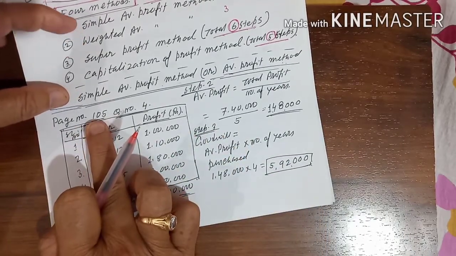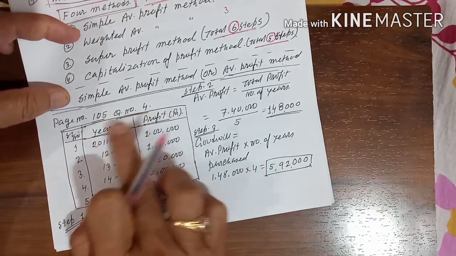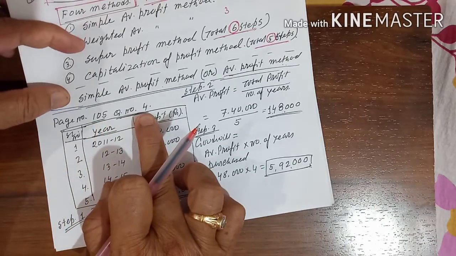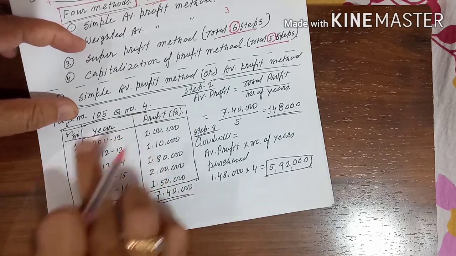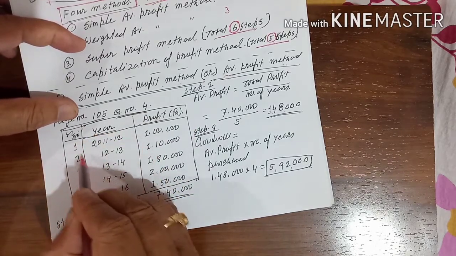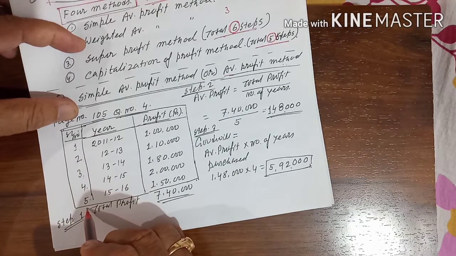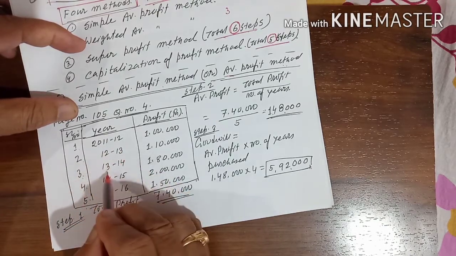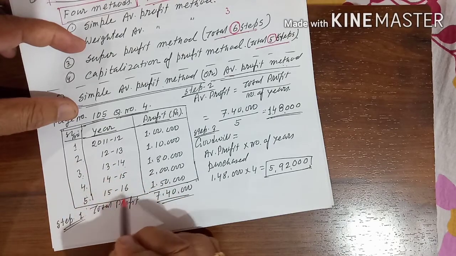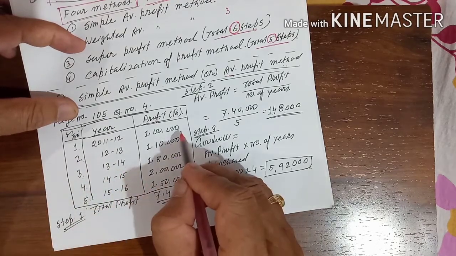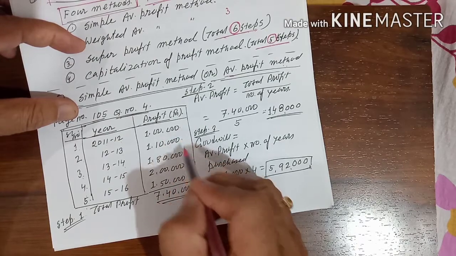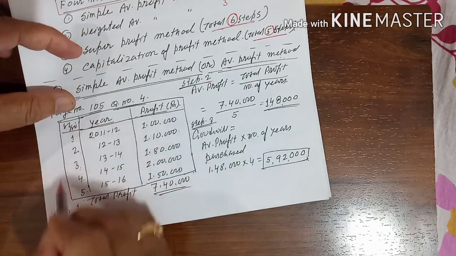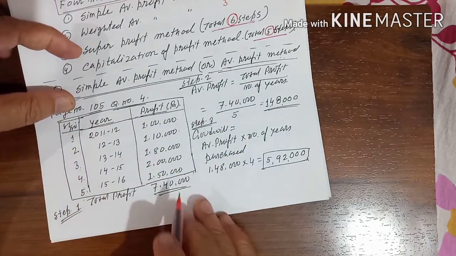Page number 105, question number 4 in your textbook, exercise question number 4. These are the questions which I have taken from your book. Serial numbers 1, 2, 3, 4 and 5. Five years' profit is given: 2011-12, 12-13, 13-14, 14-15, 15-16. The profit is given as 1 lakh, 1 lakh 10, 80,000, 2 lakh and 1 lakh 15. This is the question I got from your exercise.